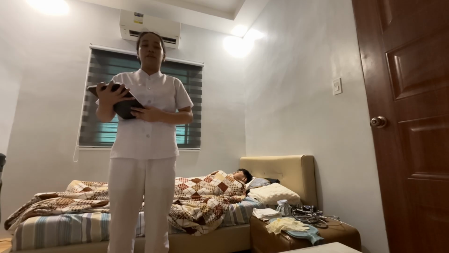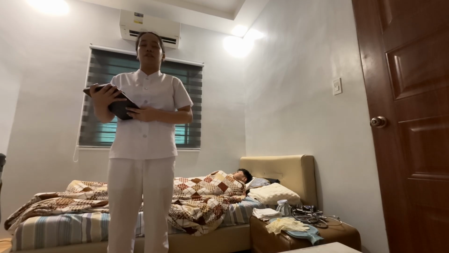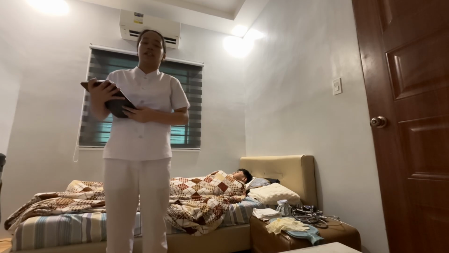So today, I will be performing the procedure for hot and cold compress. Before starting the procedure, I will first verify the patient.